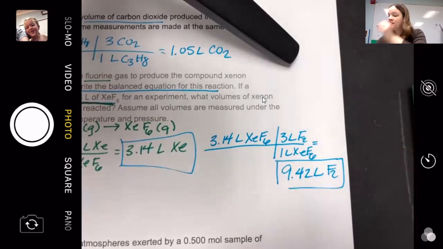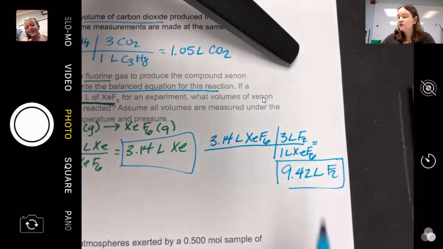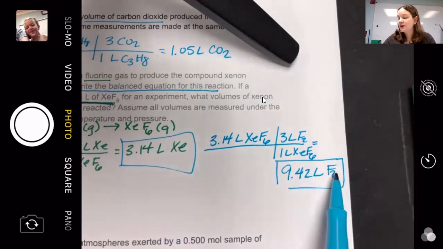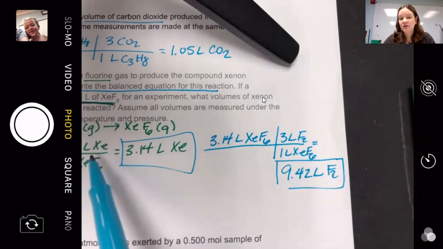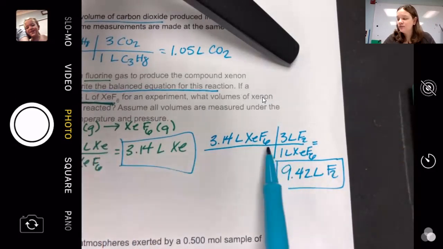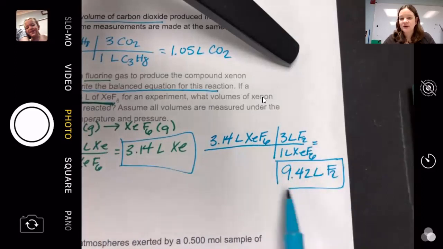Okay. So it asks you to find both, so you should have found both volumes. For this one, you need to make sure you're telling me in some form or fashion which reactant you're finding. It would be best to do it in both places, either making sure you write out which substance you have in each of your boxes here. That would be good to do anyways. Don't be lazy. But also in your final answer, making sure you indicate which product or reactant you're finding.